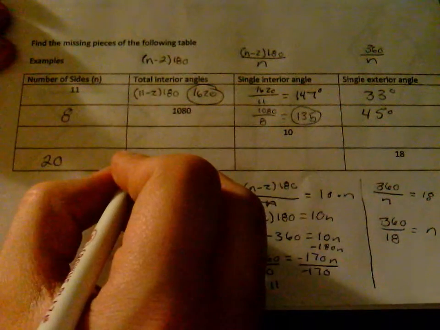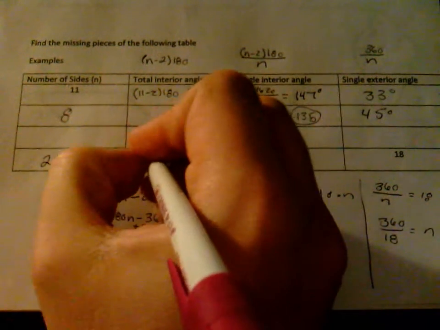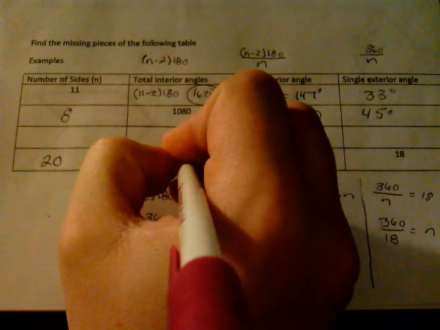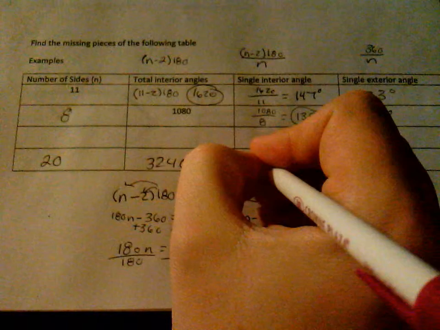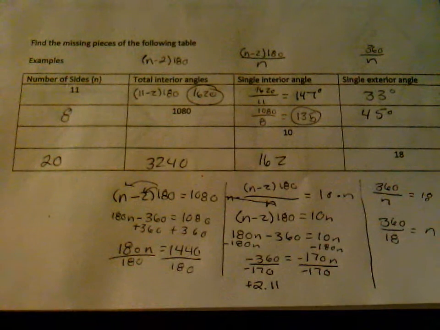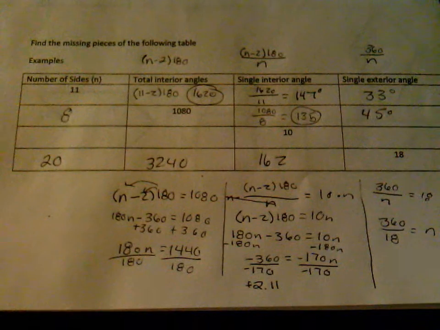To get here, you take 18 times 180. This should be 3240. Get a single interior angle, 162. And that's how you do all three different things just to get to the end. Because once you have the n, you can do all three of these ideas. Okay, thank you.